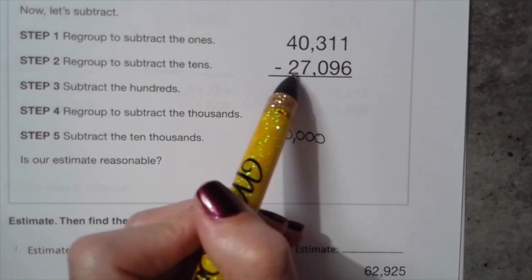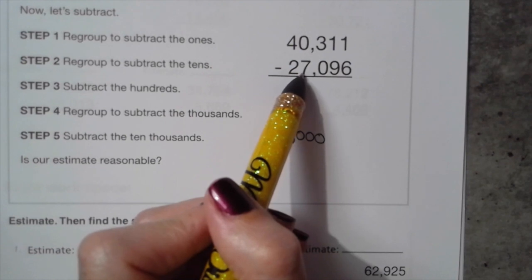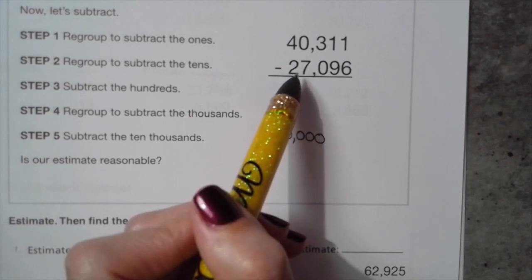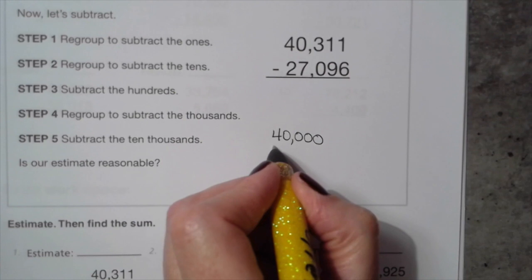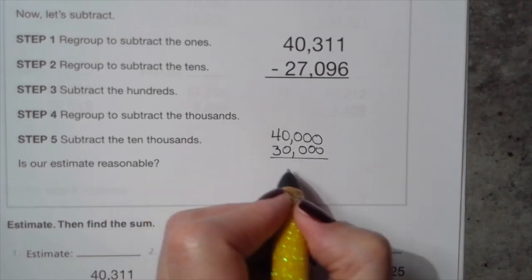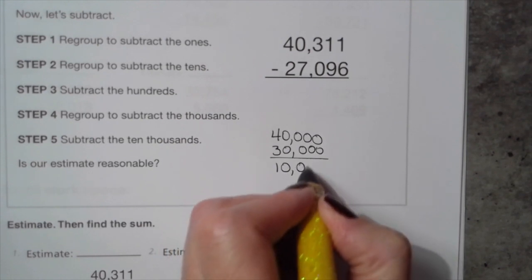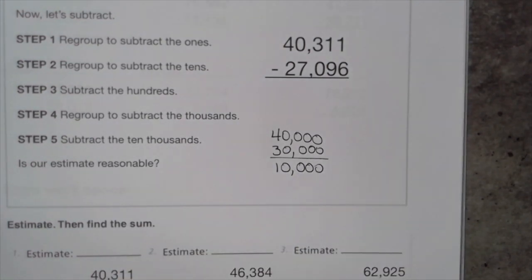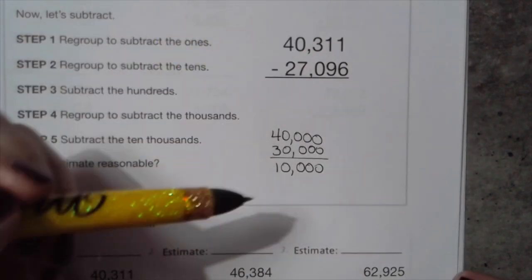And 27,000. I have 2 in the 10,000s place and 7 here. 5 or more, add 1 more, so I'm going to change that to a 3. So 30,000. 40,000 subtract 30,000 is about 10,000. So hopefully my answer will be about 10,000 or close to it.